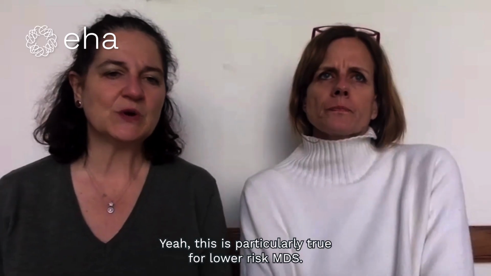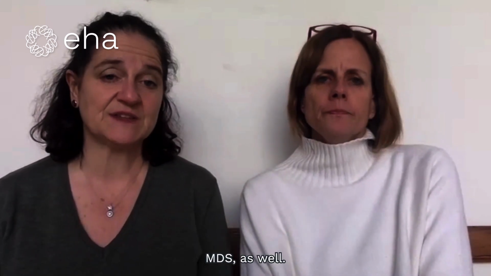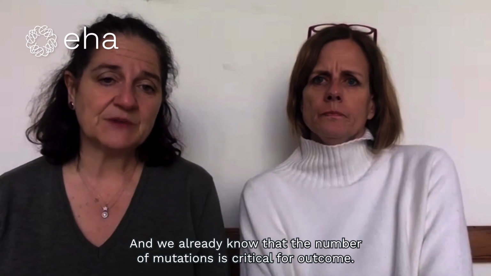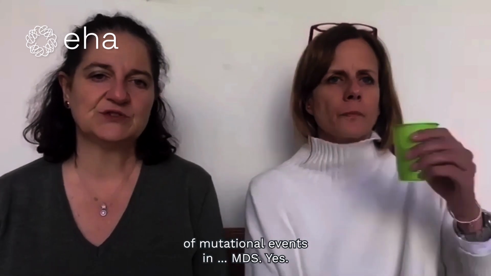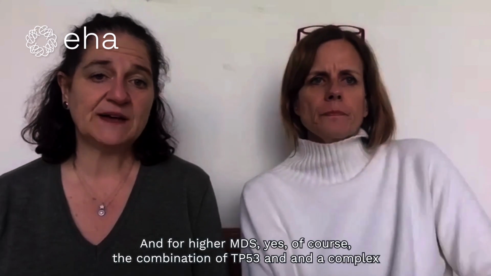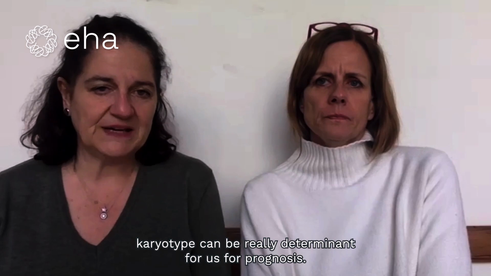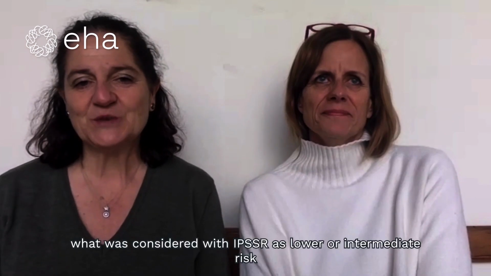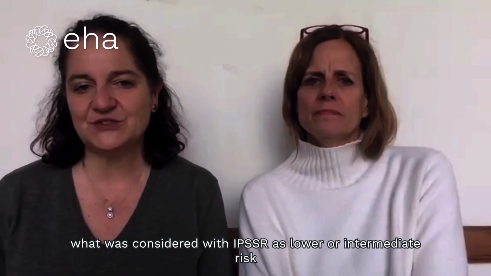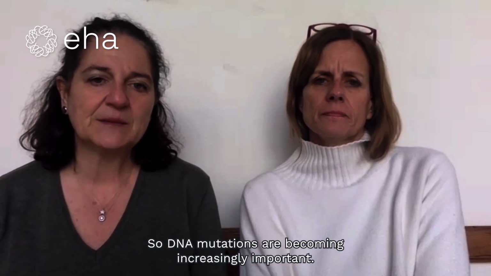Yeah, this is particularly true for lower risk MDS. But as Katharina mentioned, IDH1 and IDH2 may be very important for higher risk MDS as well. And we already know that the number of mutations is critical for outcome. So not only the type of mutation, but also the number of mutational events in an MDS. And for higher risk MDS, of course, the combination of TP53 and complex karyotype can be really determinant for prognosis. And now we have a new classification that is upgrading mainly what was considered with IPSS-R as lower or intermediate risk to higher risk, just on the basis of the type and number of mutations. So DNA mutations are becoming increasingly important.